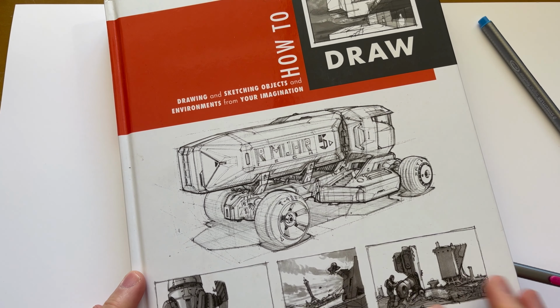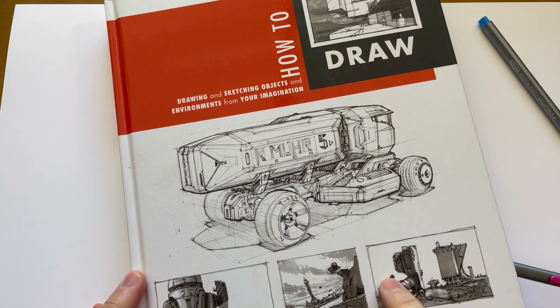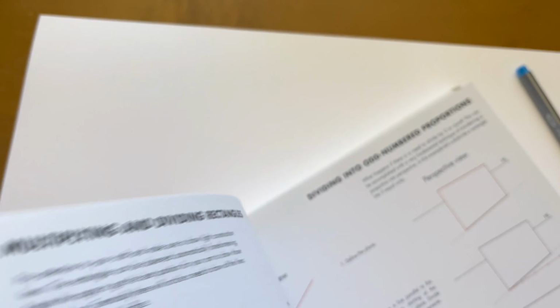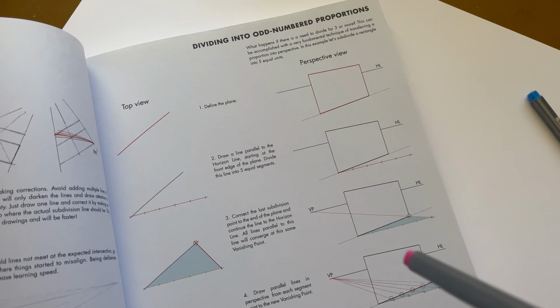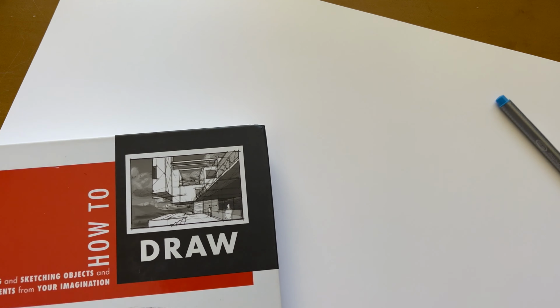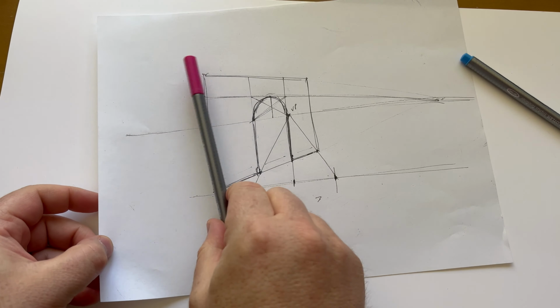We are going to continue to talk about perspective drawing and walking through Scott Robertson's book, How to Draw. Today we're going to talk about dividing into odd number proportions. So basically, in previous videos we've talked about dividing and multiplying rectangles, but sometimes we need to be able to divide things up into odd numbered divisions. So we're going to talk a little bit about that.